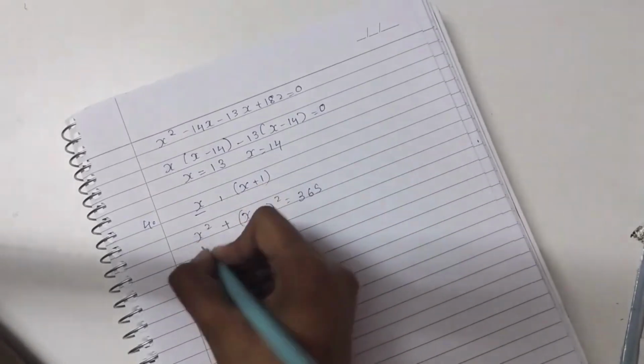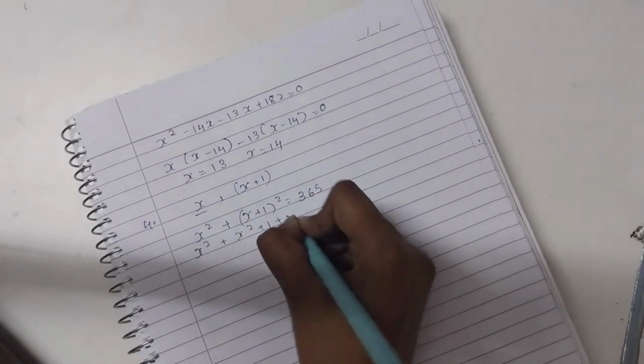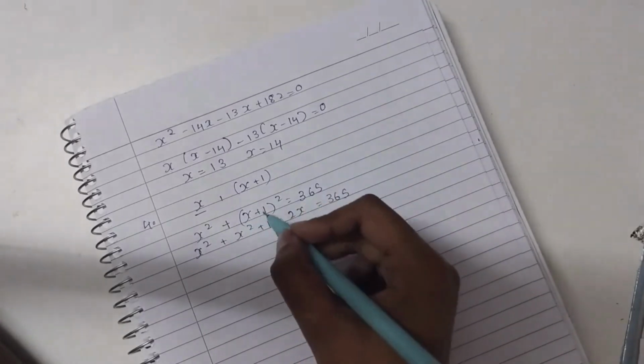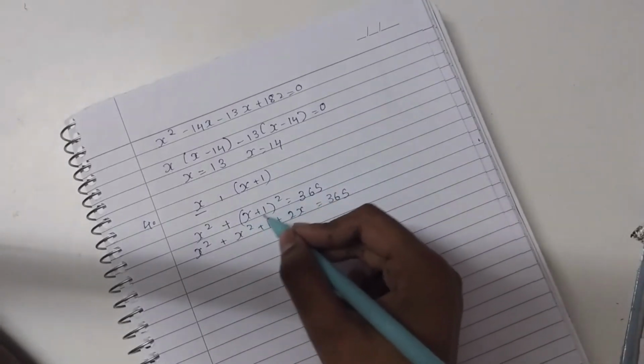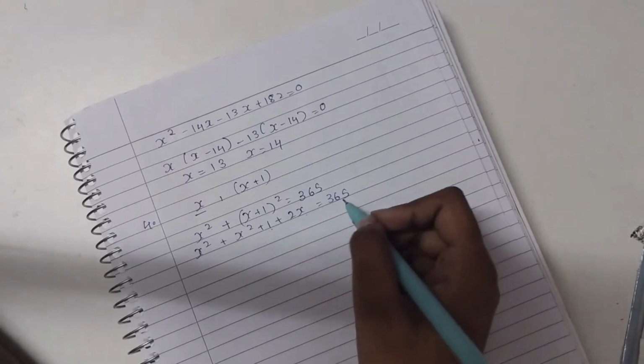So x squared plus 1 plus 2x is equal to 365, as this is in the form a plus b the whole squared, and a plus b the whole squared can be written as a squared plus b squared plus 2ab.